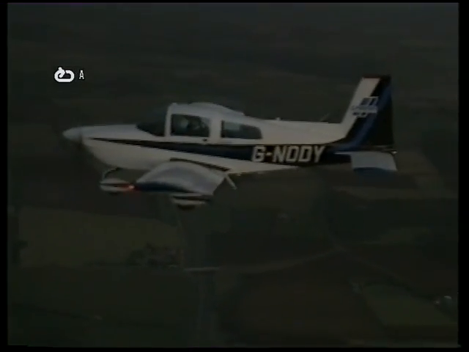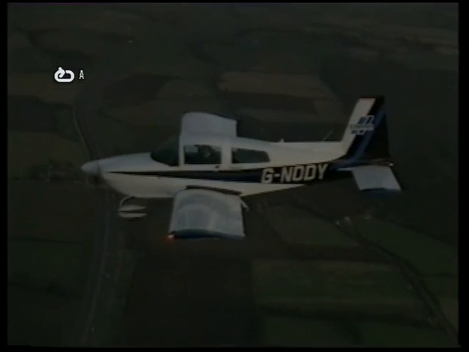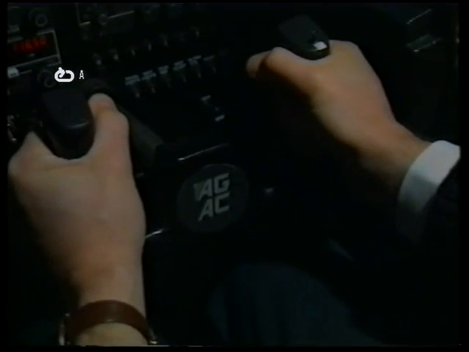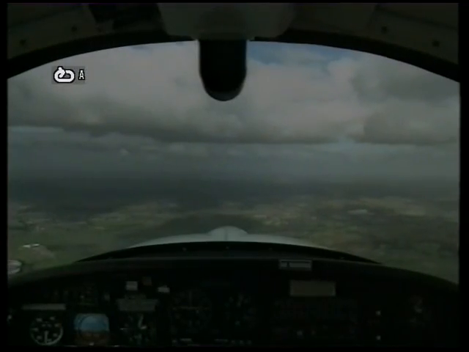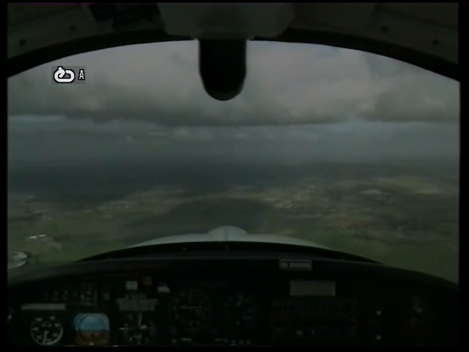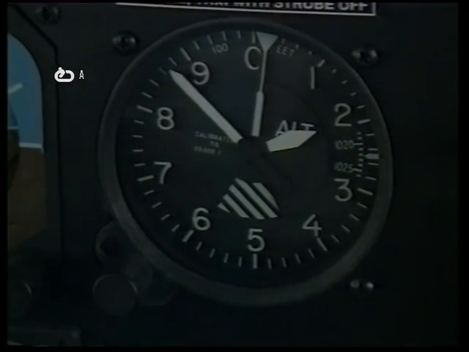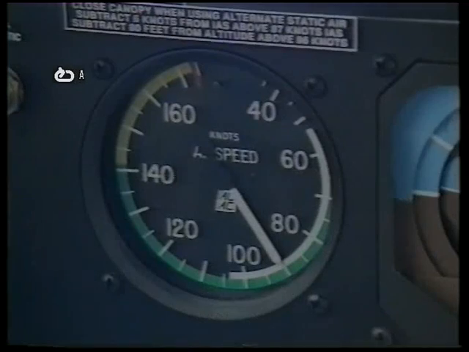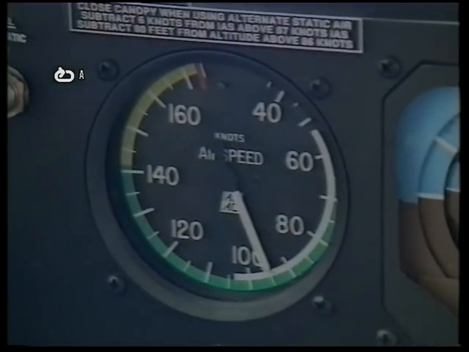Okay, well here we are airborne. Let's now have a look at the effects of the controls in the aircraft. First of all, the elevator. I'm now going to move the control column forward, and you'll see relative to the horizon, the nose pitches down, the horizon climbs up in the windscreen. We see a loss in height and a gain in speed. No secondary effect, no change in direction.